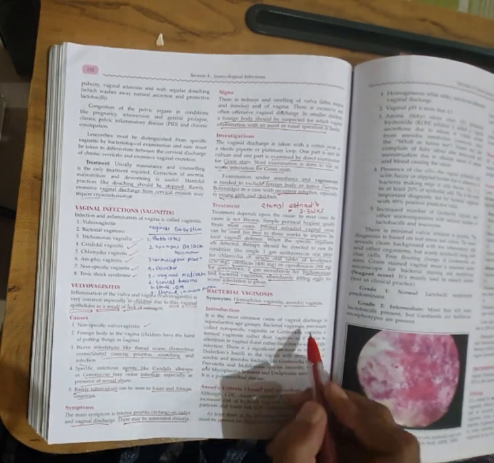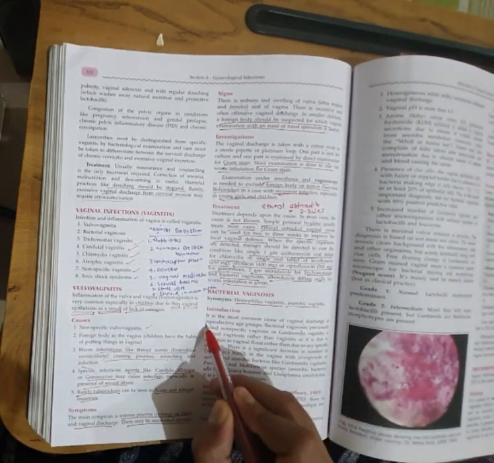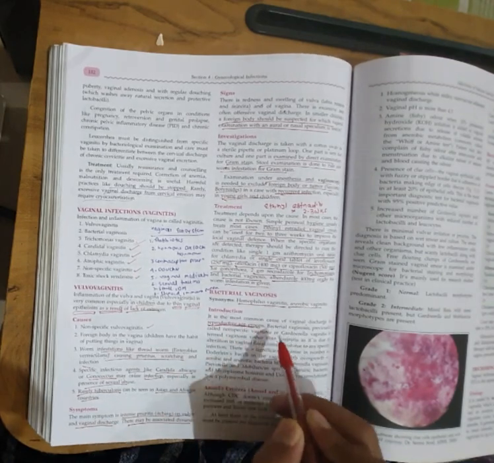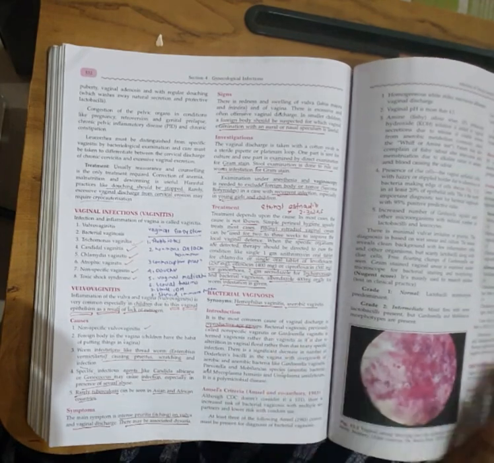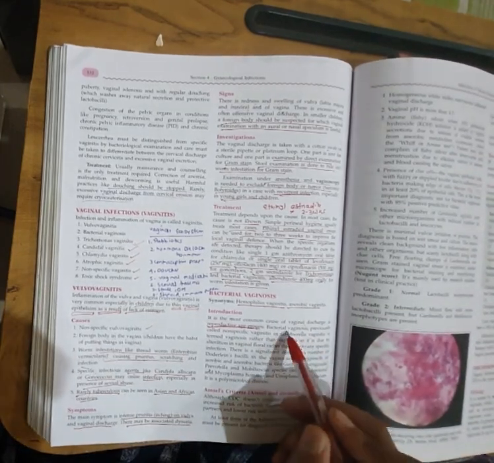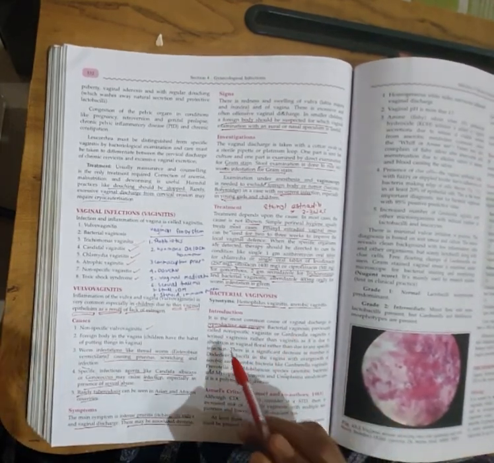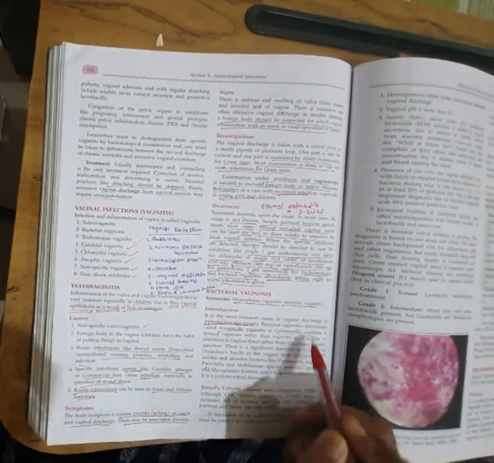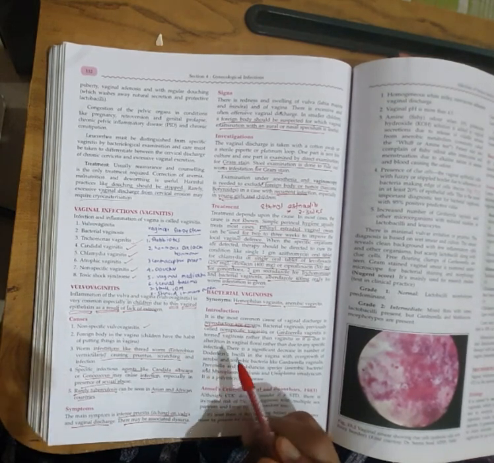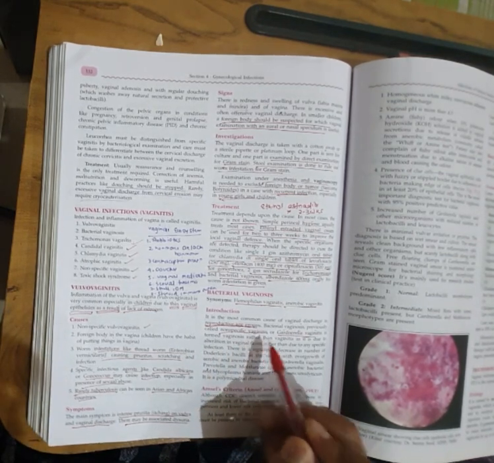Introduction: it is the most common cause of vaginal discharge in the reproductive age group. Remember this: the most common cause of vaginal discharge in the reproductive age group is bacterial vaginosis, previously called non-specific vaginitis, or Gardnerella vaginitis.